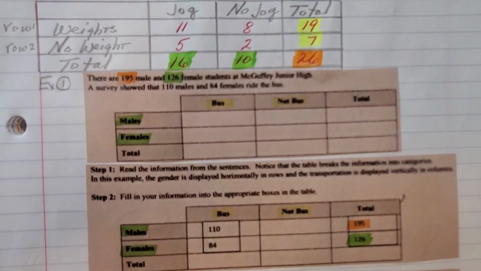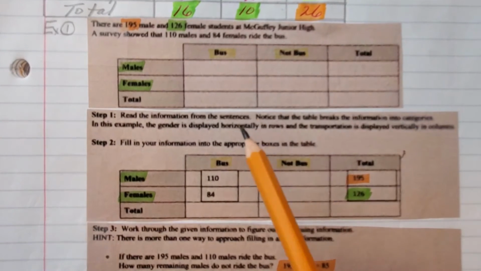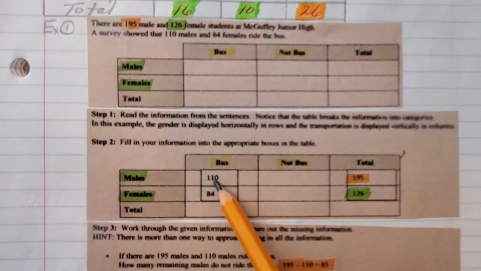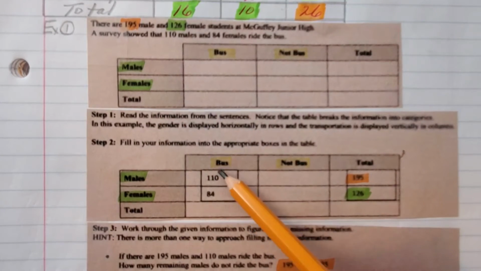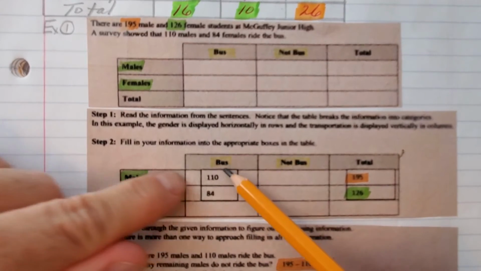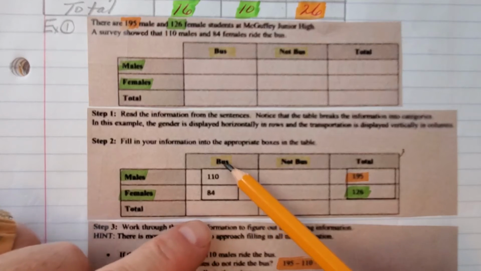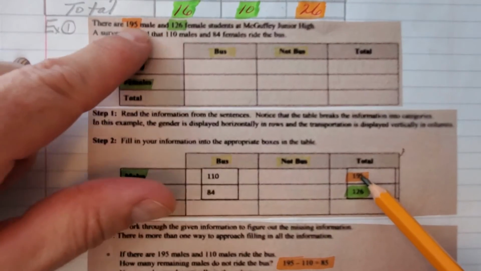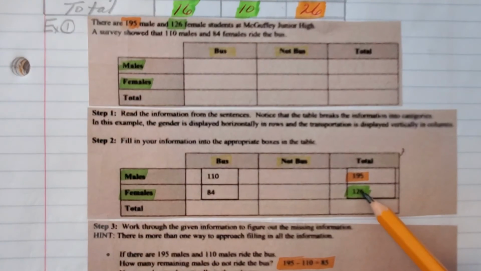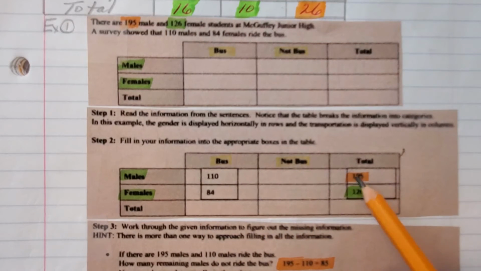With that information, we're going to fill in this chart. I'm going to slide down just a little bit and start filling in the chart. It says there were 110 males that rode the bus, so you put 110 here. Bus riders, males, so look across and down. And there were 84 females that rode the bus. And total, 195 males, and total 126 females. So you work across: 195, 126 total males and females.